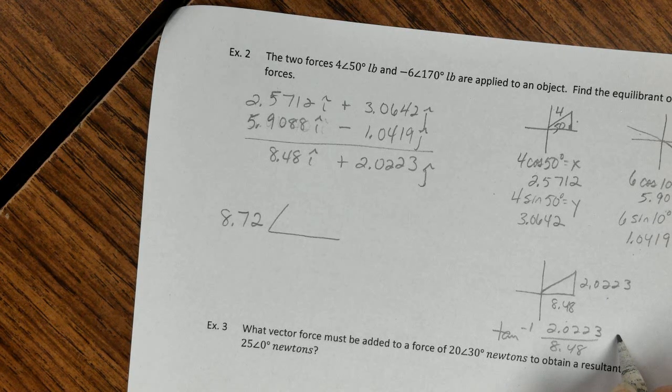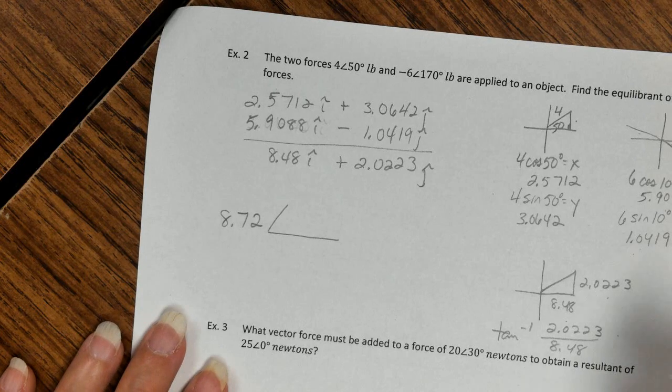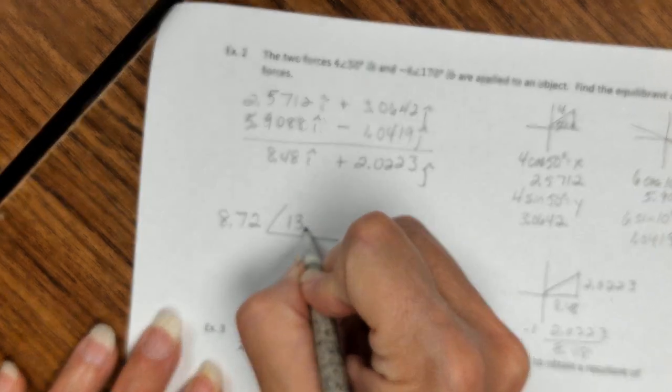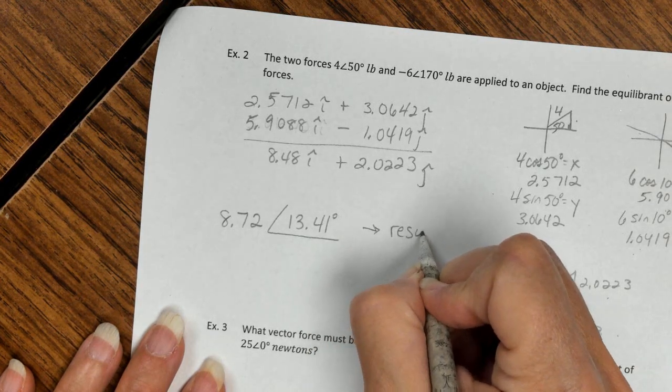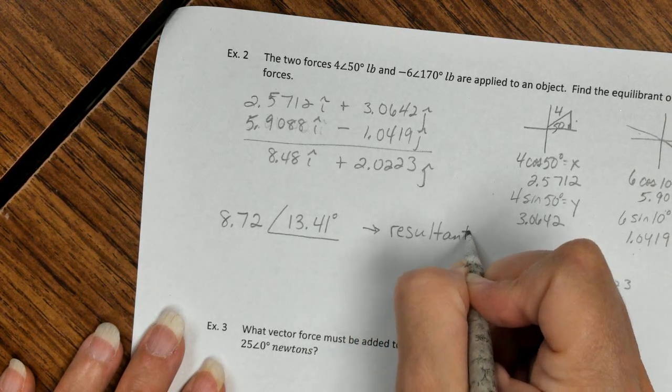Whoops, I missed my 0.0223 divided by 8.48. And I'm getting 13.41 degrees. Okay, this would be the resultant. That's what we got when we added them.